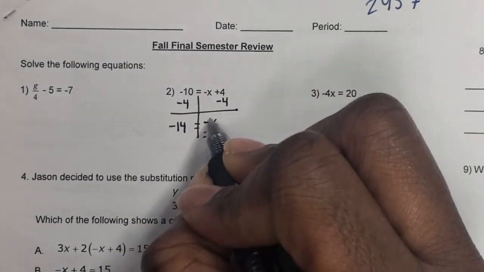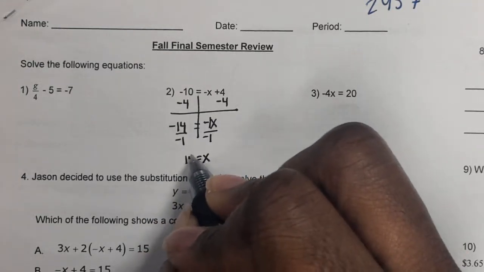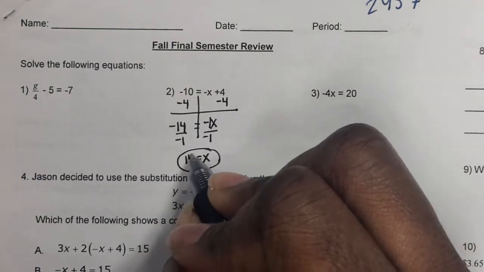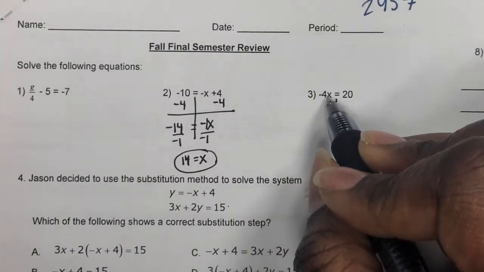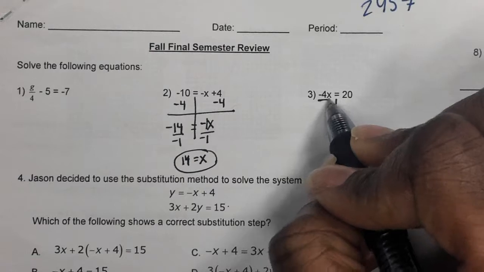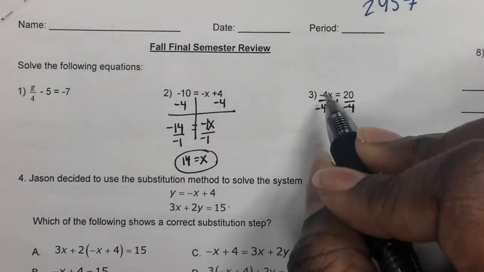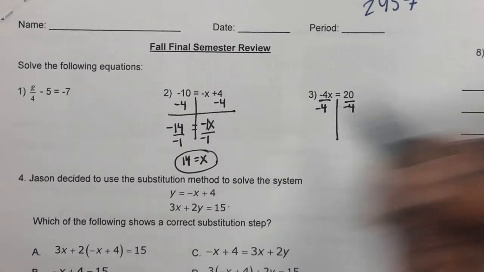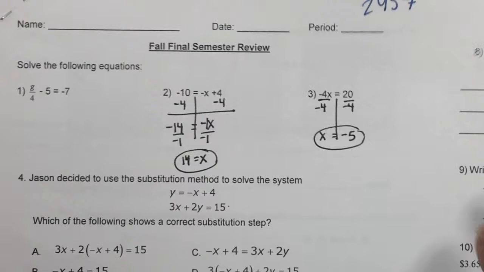Dividing by a negative 1, because there's an invisible 1 right here. Dividing by negative 1. So that's x equals 14 would be the answer. Okay? This one here, this is negative 4 times x equals 20. So the opposite of times is to divide by what's with the x on both sides. When I divide, if this x is negative 4, I divide by a negative 4. So x equals negative 5 for that one.